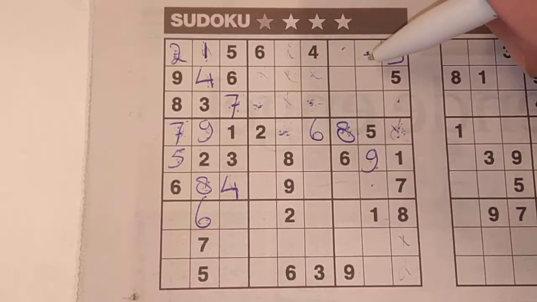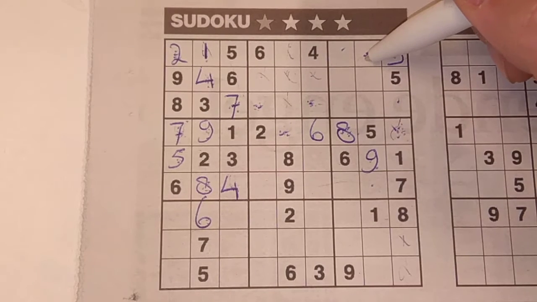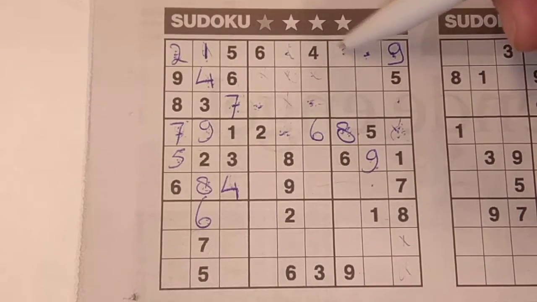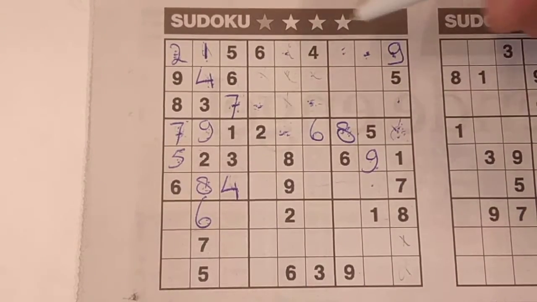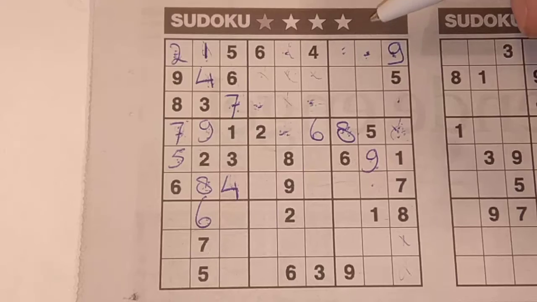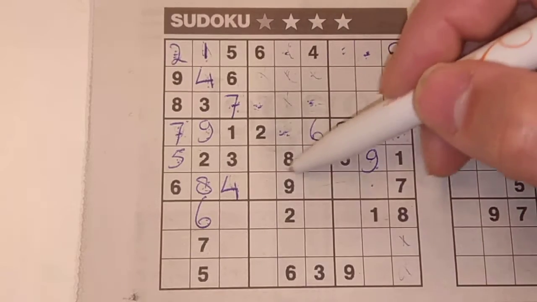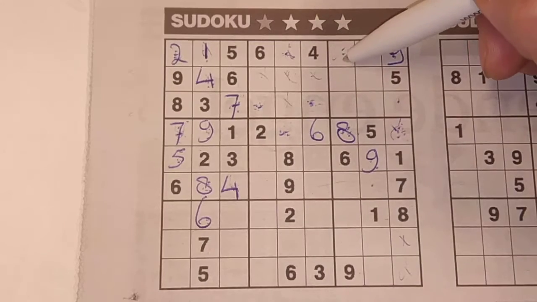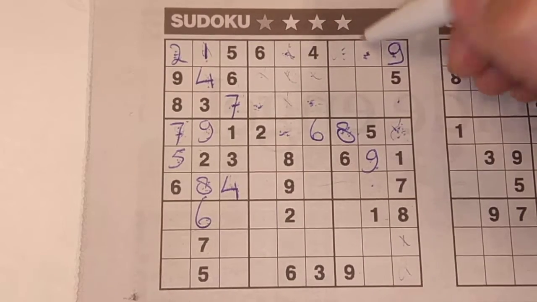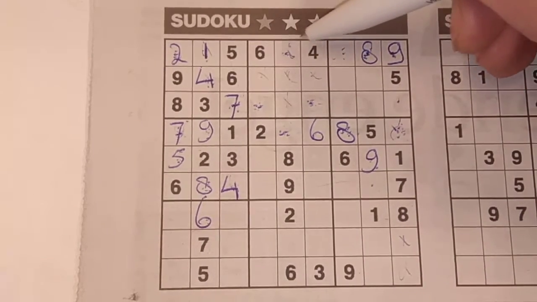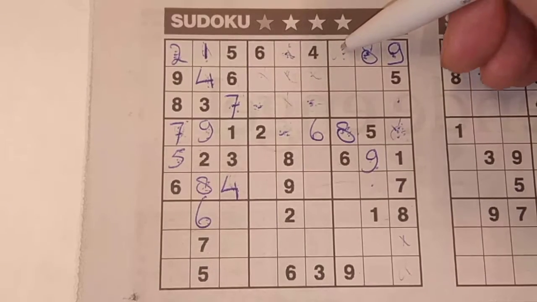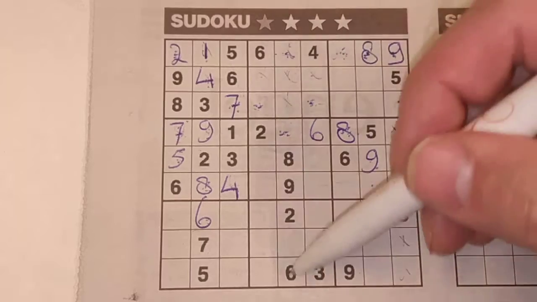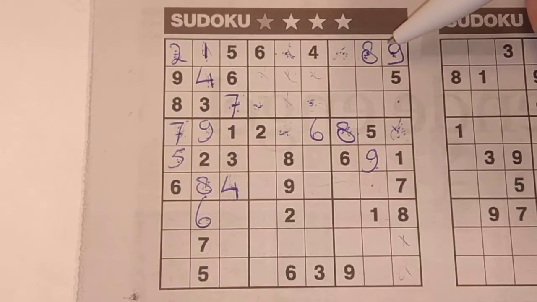The 8. Yes, these 3 numbers in the first row. The numbers are 3, 8, and 7. We see here an 8, so no 8 there. We see there an 8, so no 8 here. Only place for the 8 should be here. 3 and 7 are left. I cannot fill this yet, need to wait.